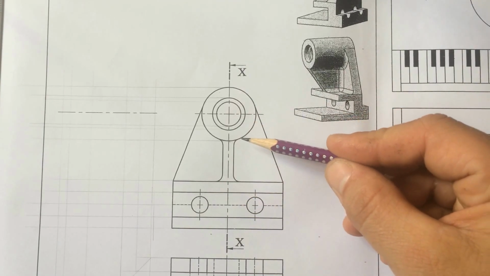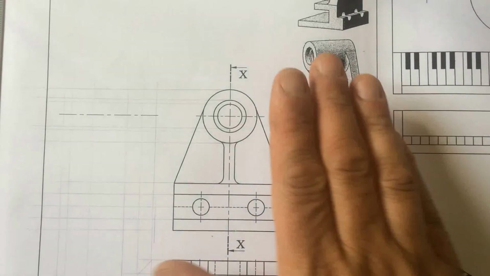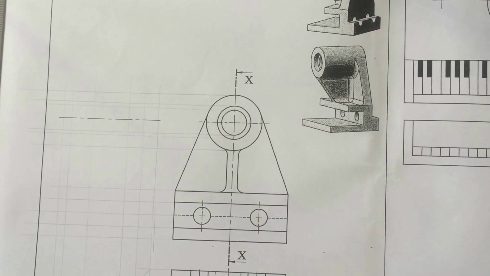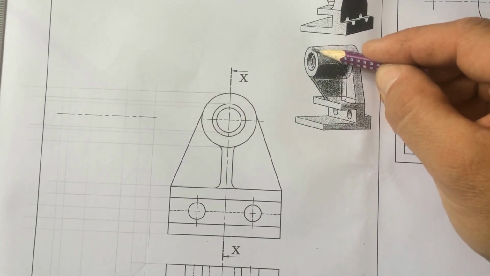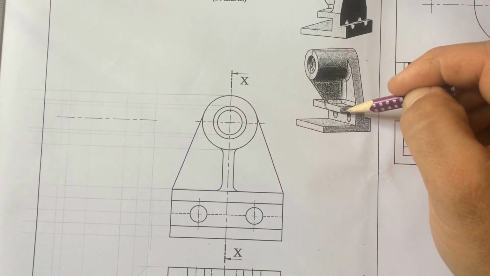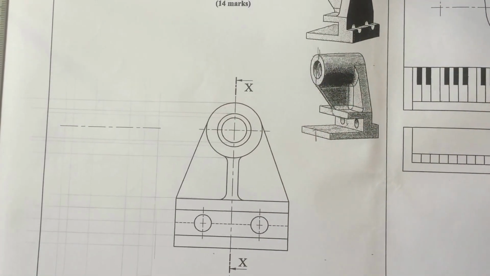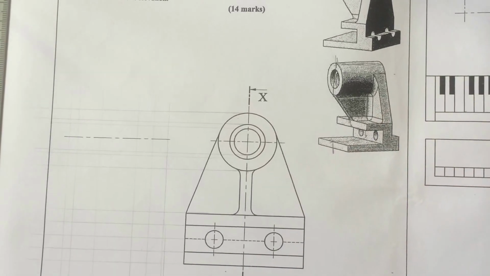and show the view taken on these arrows. So it's as if I'm eliminating this half. Alright? So imagine a cutting plane, a cutting line taking across the middle of the shape like that, splitting it in half and seeing the detail inside.